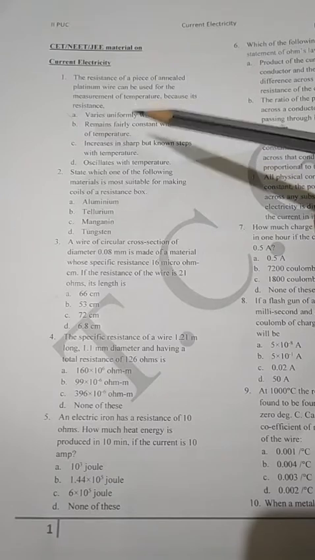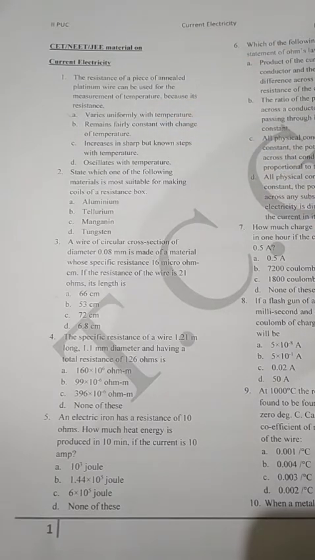its resistance, option A, varies uniformly with temperature, option B, remains fairly constant with change of temperature, option C, increases in sharp but known steps with temperature, option D, oscillates with temperature.